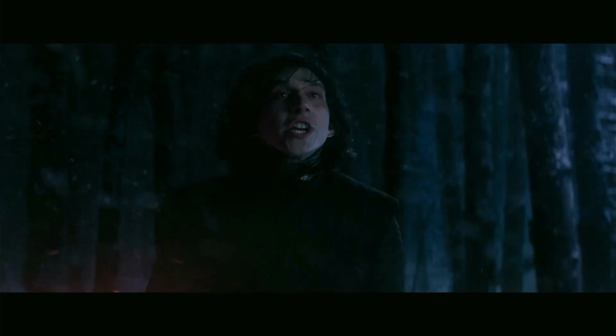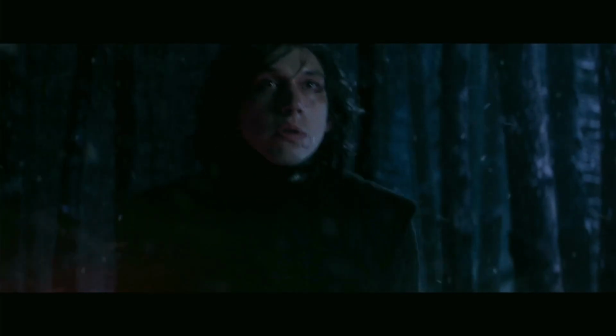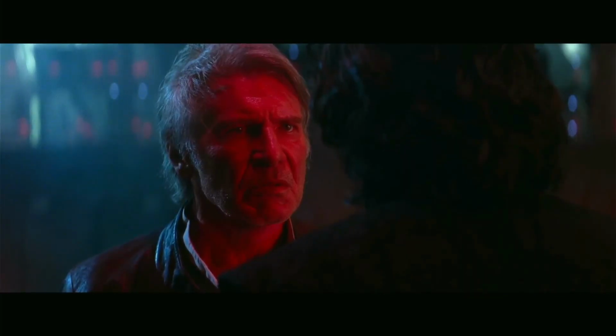Kylo Ren's attachment to the light brings him pain, and that's at least how I read this scene. In that moment, he believes that if he can kill his father, he will be fully entrenched in the dark side, and that pain will no longer exist, and he goes through with it.